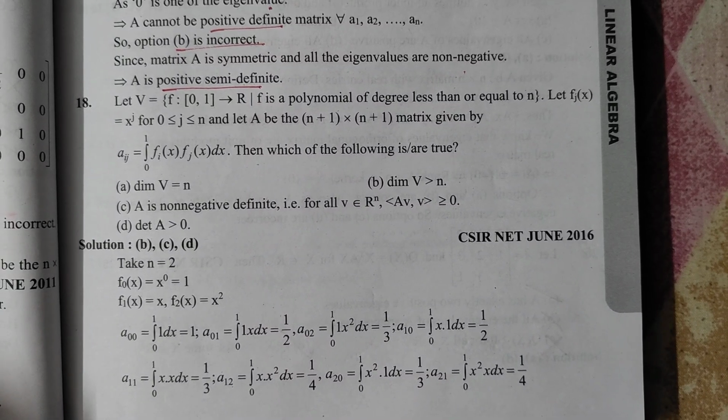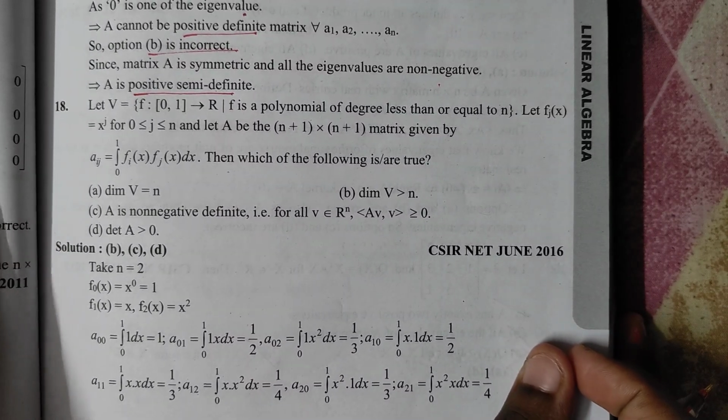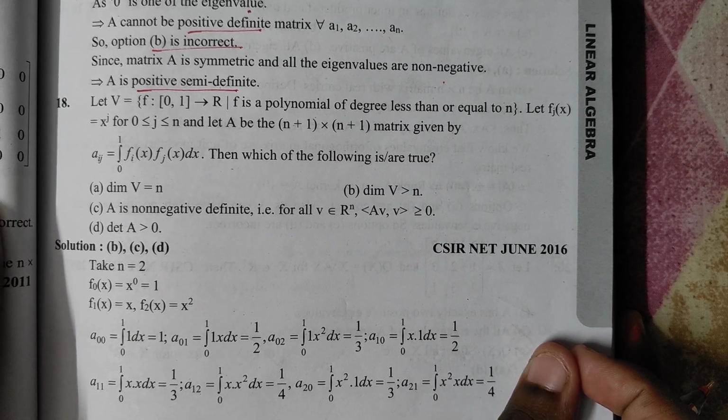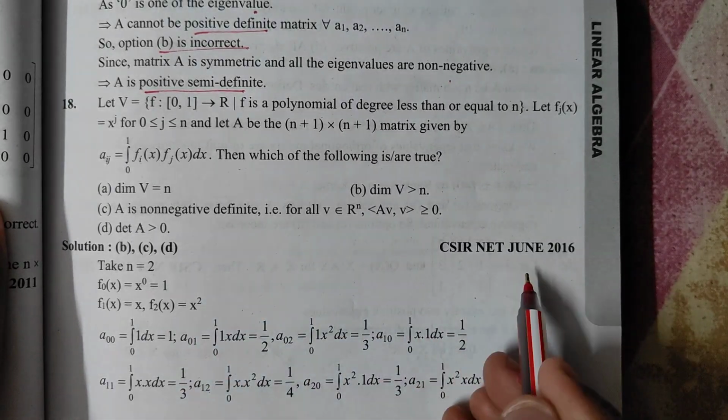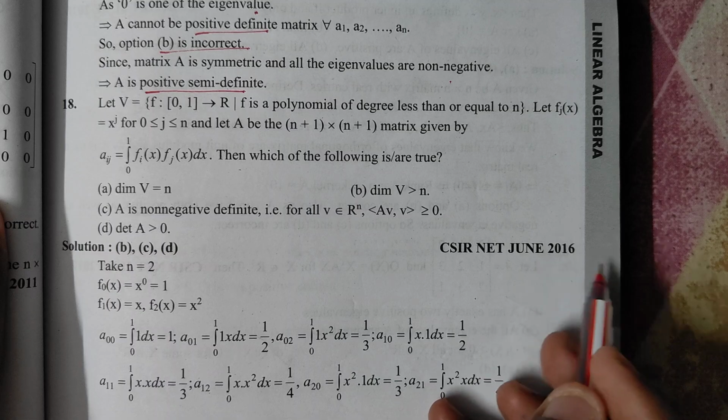Hi guys, I'm Nivita. In this video, we are going to see one problem based on the CSIR NET exam. This question was asked in CSIR NET June 2016.